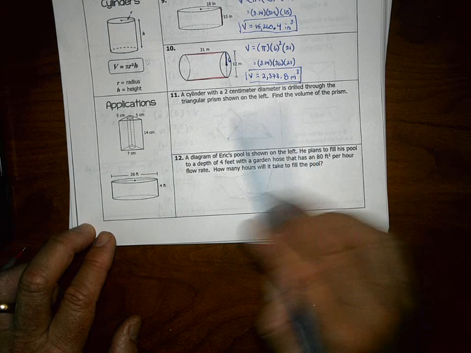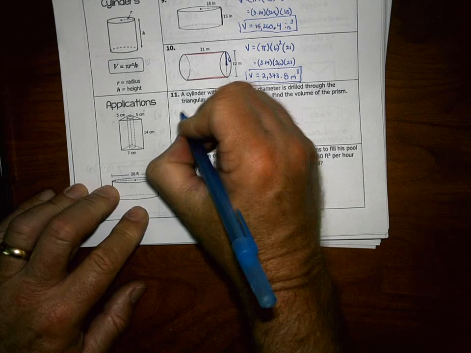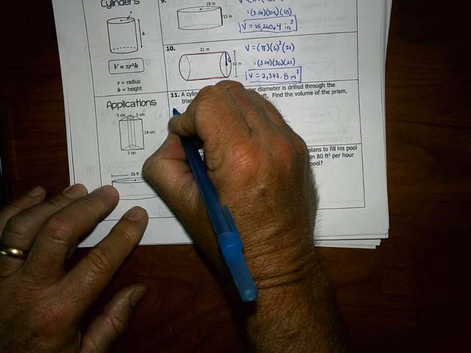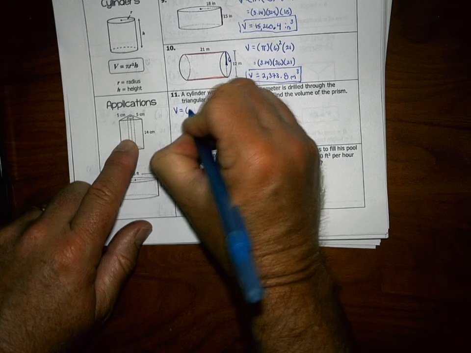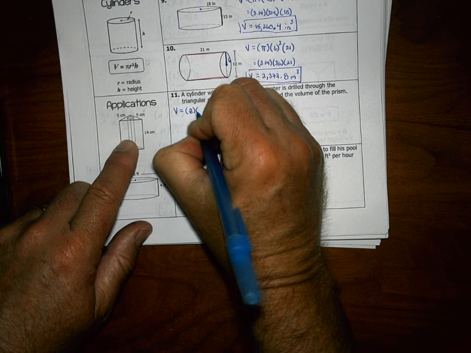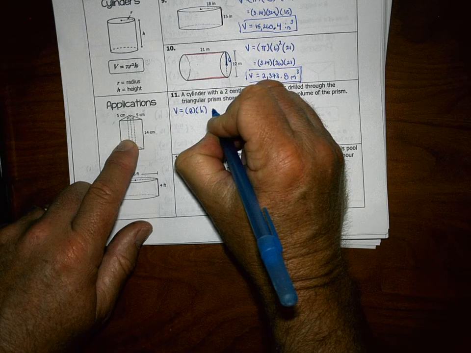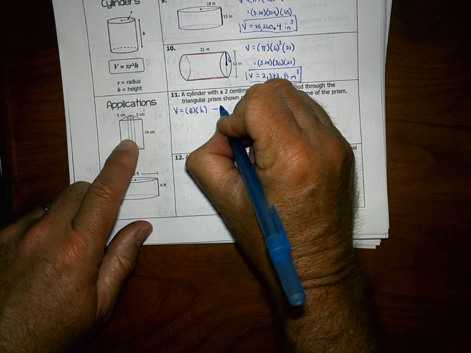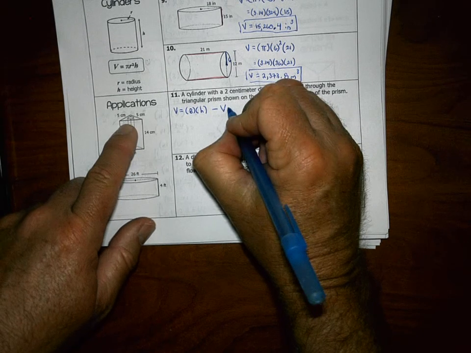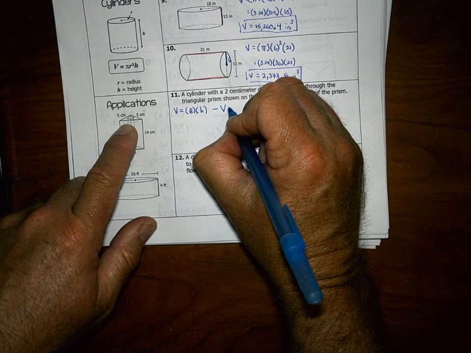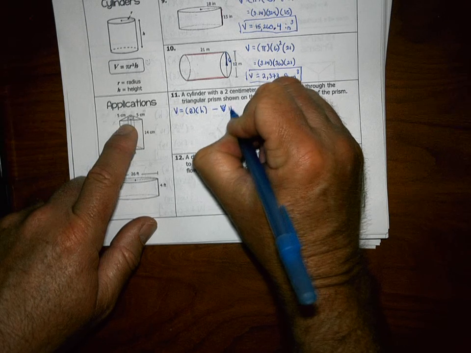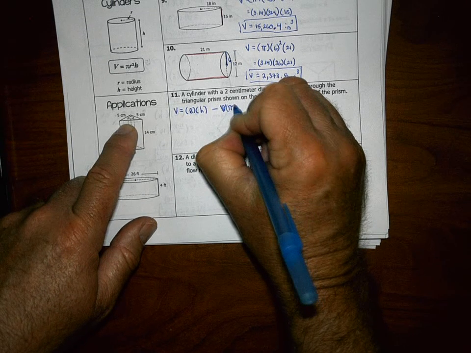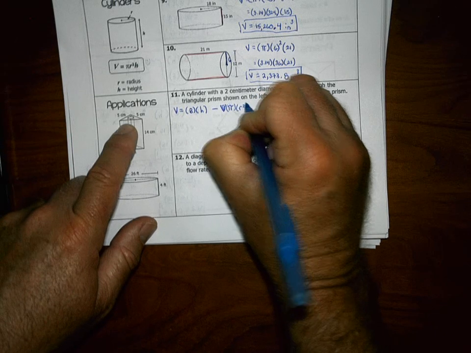So here's what we have to do. We have to find the volume of the prism, and remember, a prism volume is area of the base times the height, and then from that we have to subtract out the volume of the cylinder, and remember the volume of a cylinder is pi times radius squared times the height of the cylinder, okay?